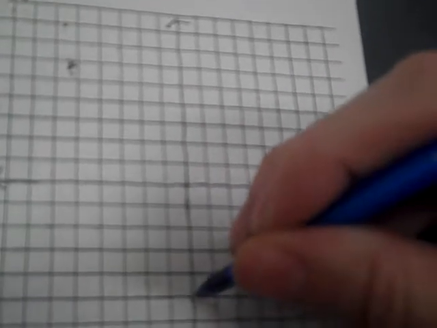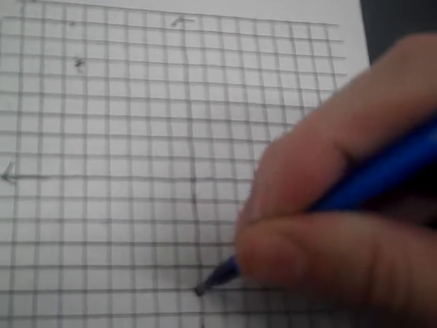Then I'm going to divide by negative 1. 5 divided by negative 1 is negative 5, so the y-intercept for this line is negative 5. You can divide by 1 as well, and it's still 5. So that's my y-intercept and my x-intercept. I'm down 1, 2, 3, 4, 5. That's where 0, negative 5 is. Then 5, 0, I'm right 1, 2, 3, 4, 5.